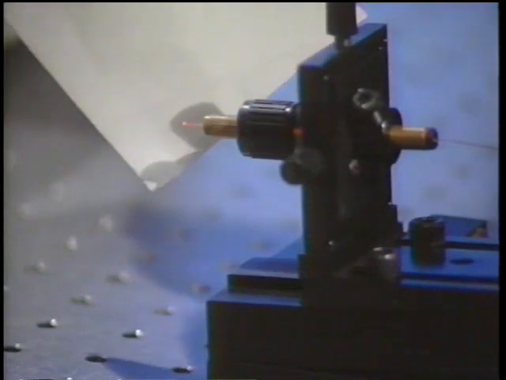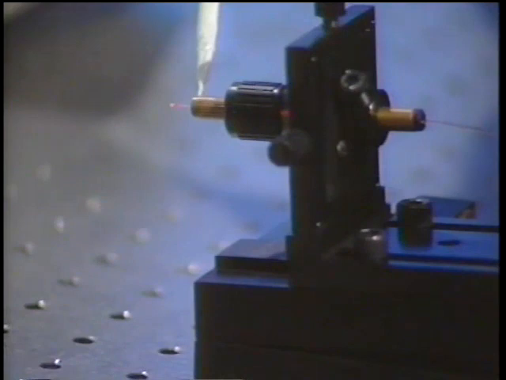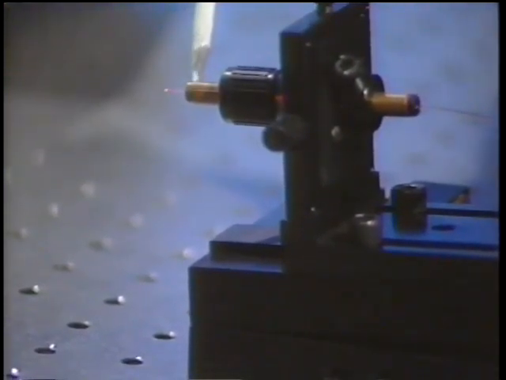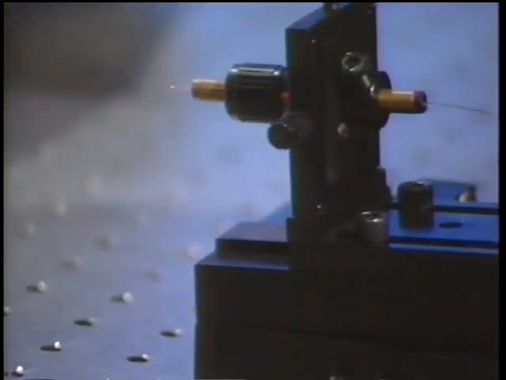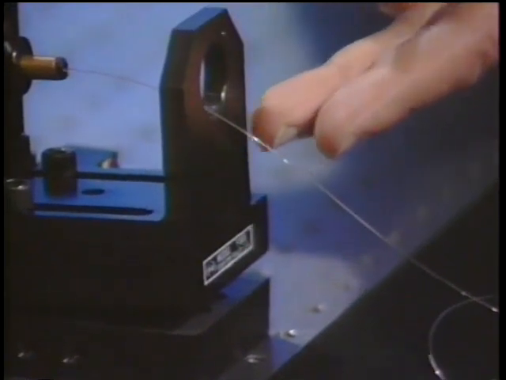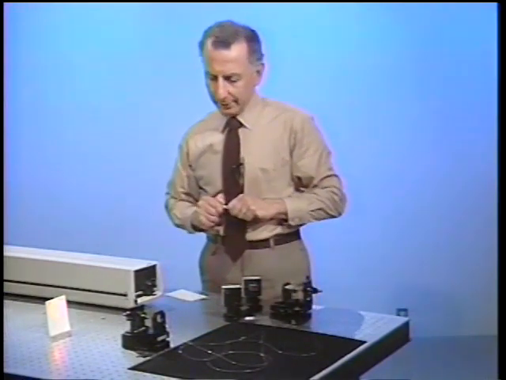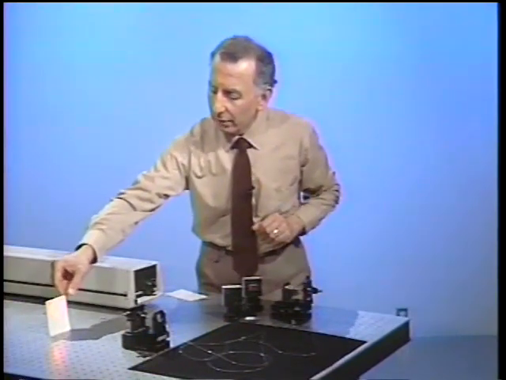Now, maybe we can take a close look at the fiber end here. What you see over here is the cladding. Essentially, we've stripped the jacket, and what you see here is just the 125 micron cladding, while over here is the fiber with the plastic jacket. So this is the fiber, and there's the output of the fiber.